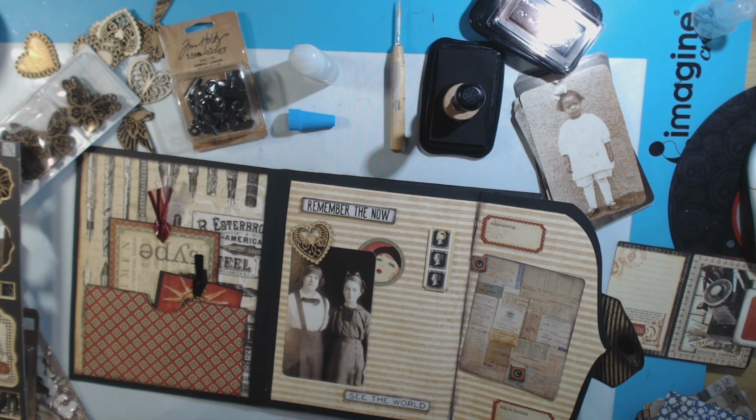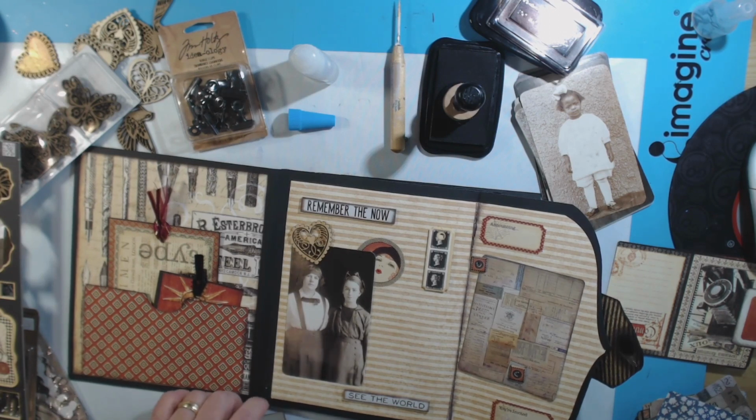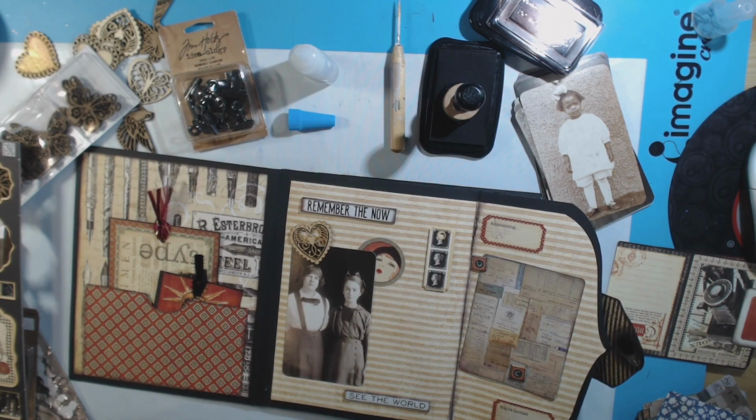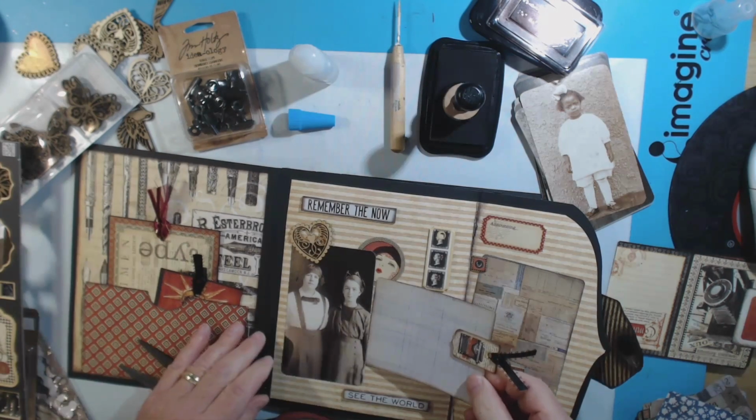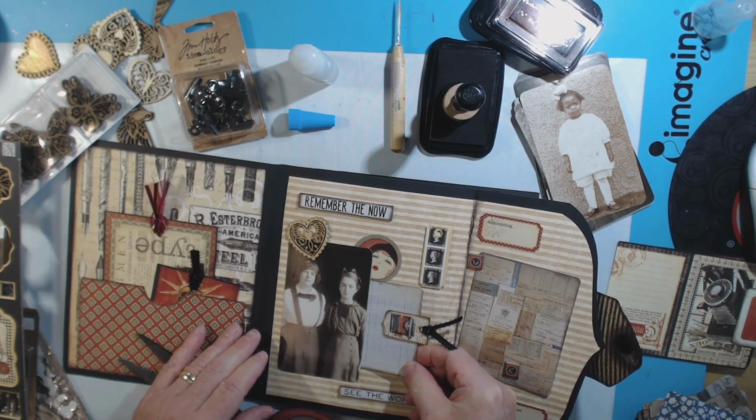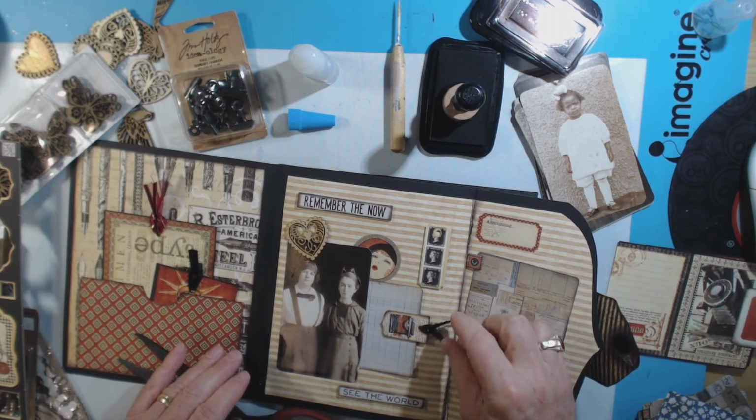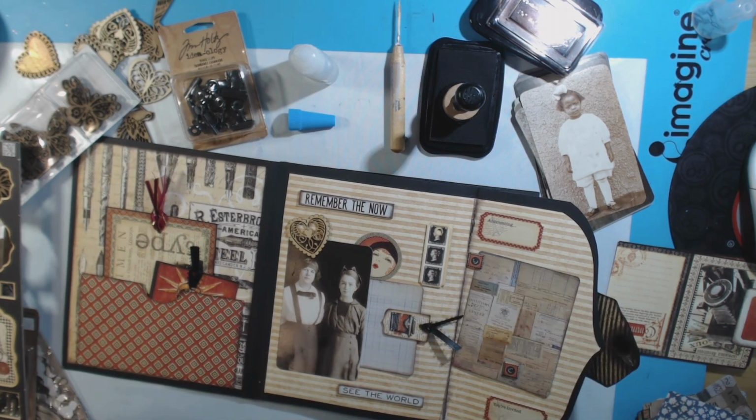I'm not going to tie a bow in it. Why, you may say? Because I'm really rotten at tying bows. I'm just going to clip it off. And so that gives you something that you can just pull out.